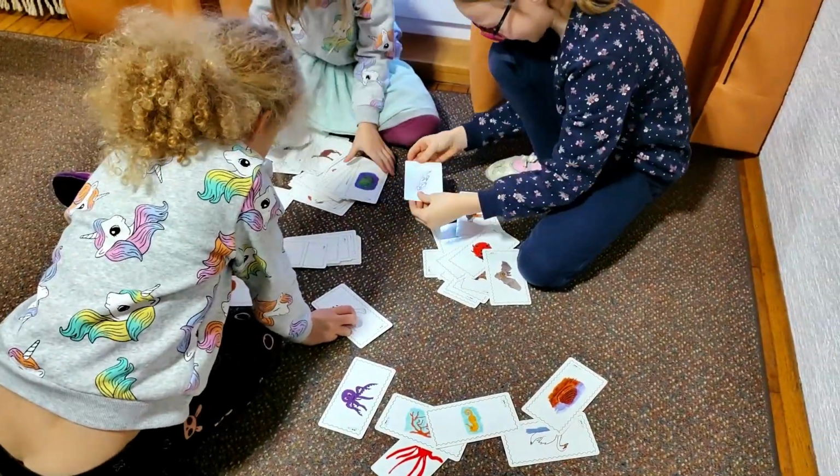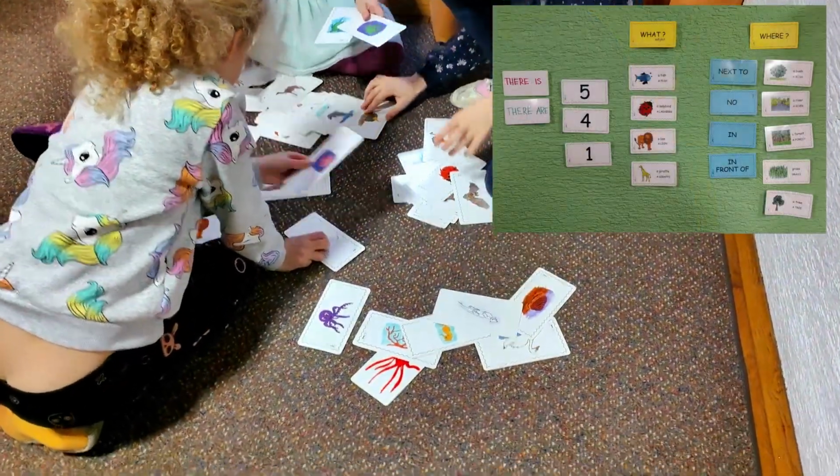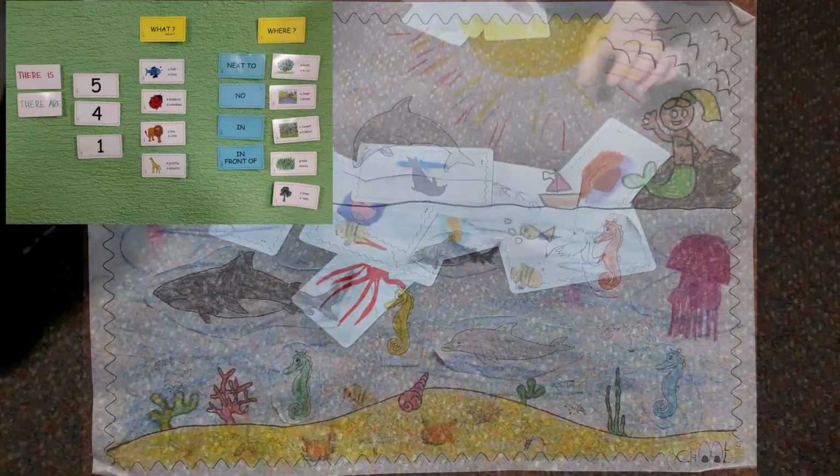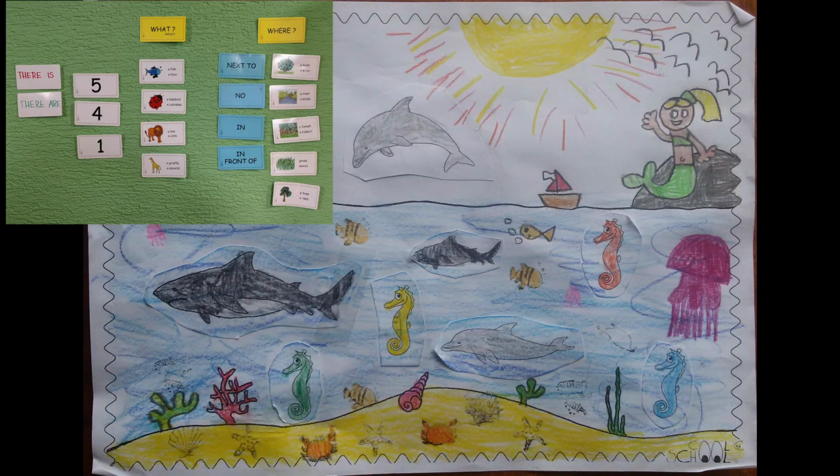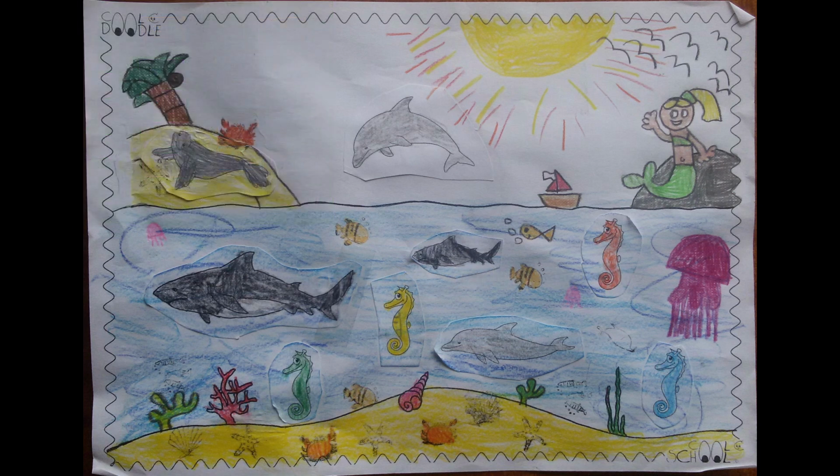When their doodle is finished, and after practicing the structure there is, there are, children can then describe their drawn picture. First they name the animals, and then they give their location. For example, there is a shark by the fish. Describing the doodle is already the part of the use of language, and not doodling anymore. However, for children to be able to use the language, the doodle needs to be correctly formulated to serve the purpose. This one is perfect for the description purposes.